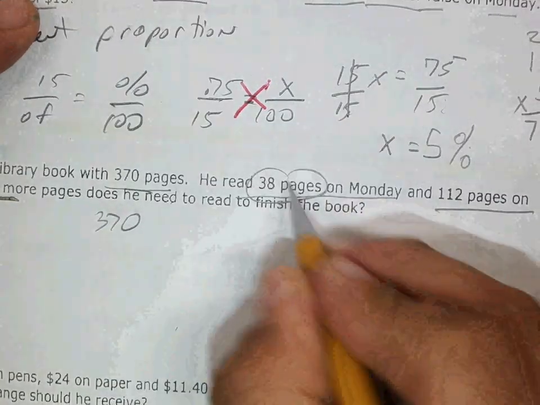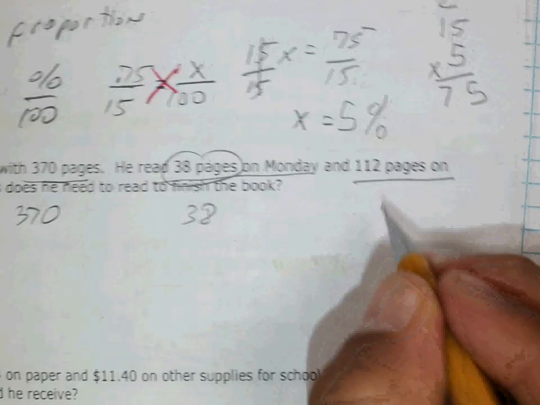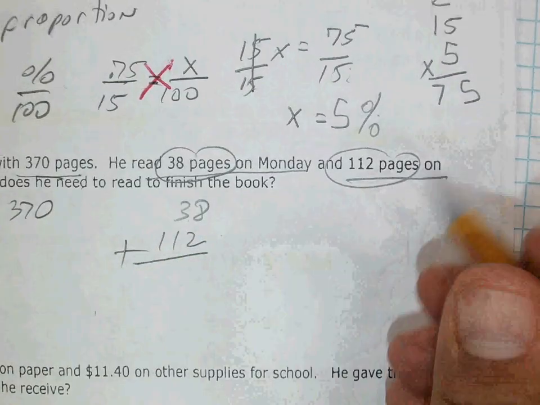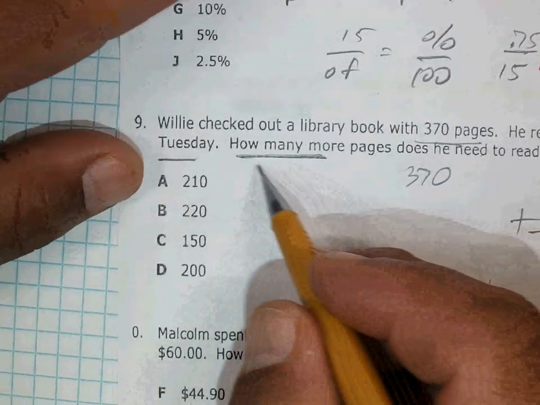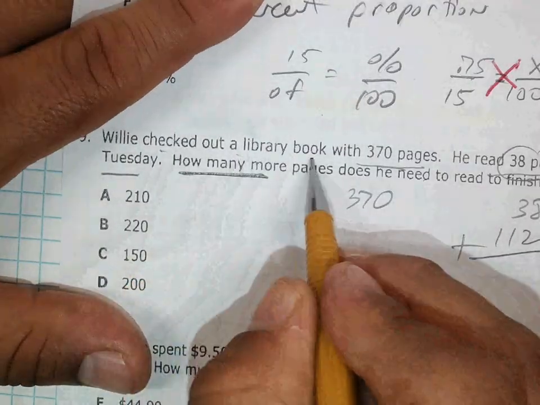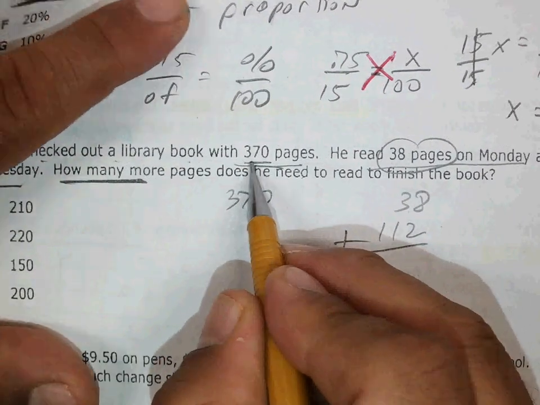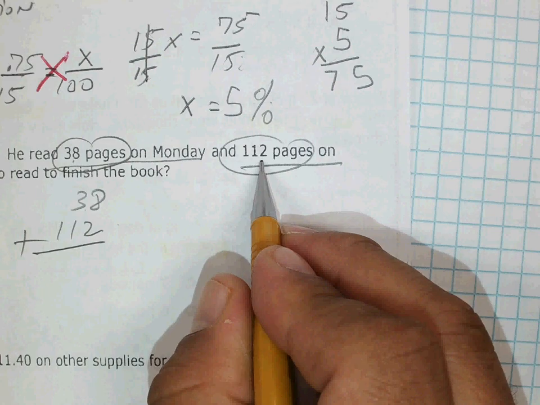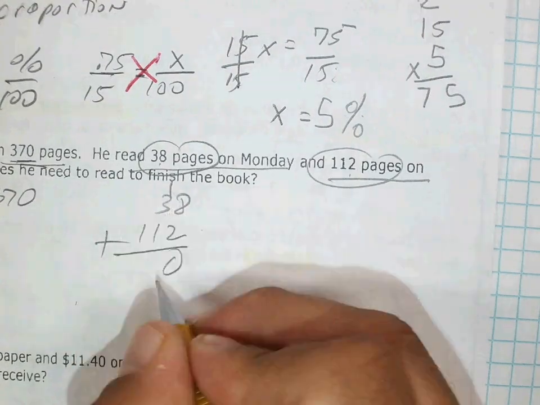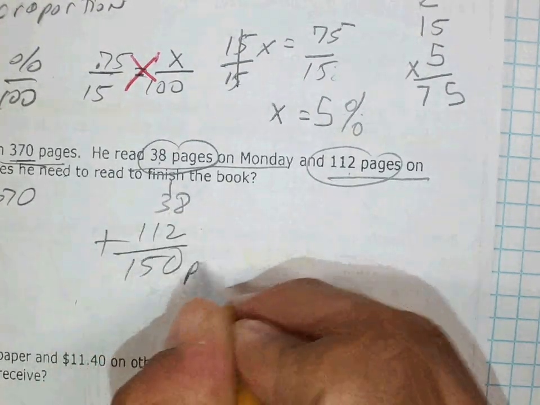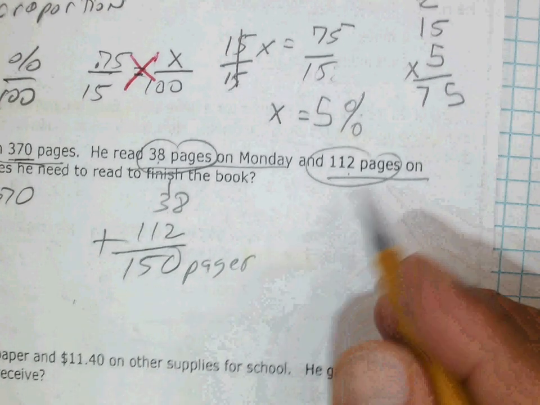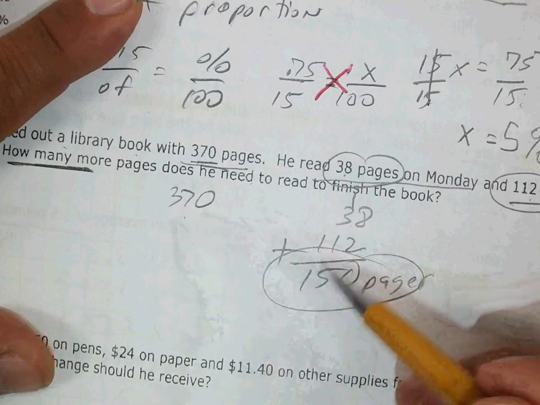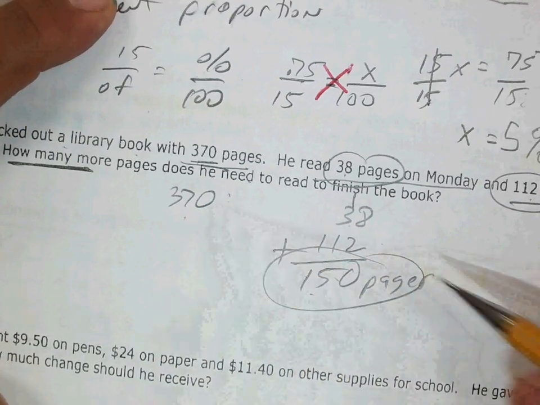He read 38, and he also read 112. Did he read anything else? No. So the book is how many pages it has. He read 38 on Monday and 112 on Tuesday, so he read a total of 150 pages. Well, the book is 370 pages long. How many more pages does he need to complete the book?